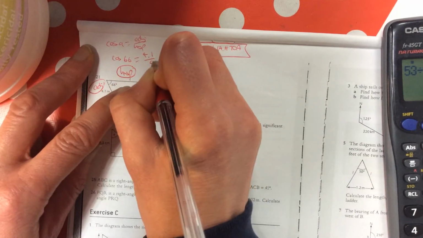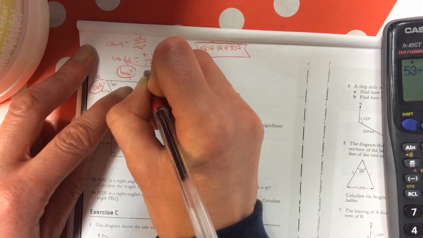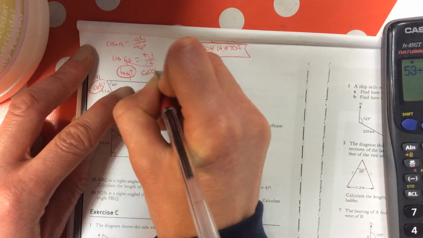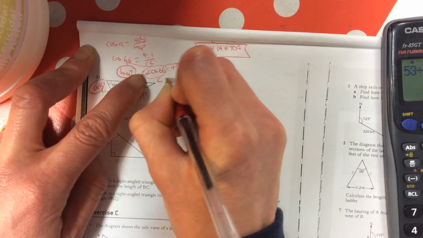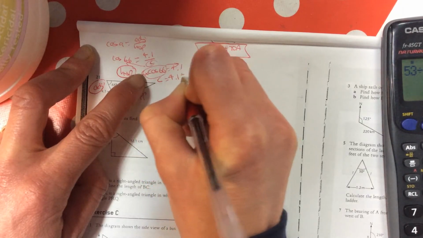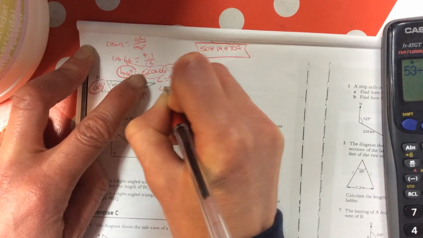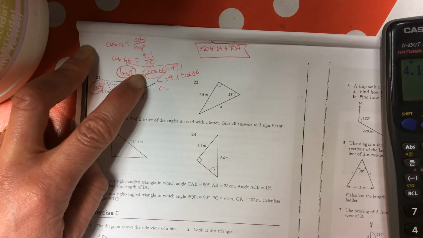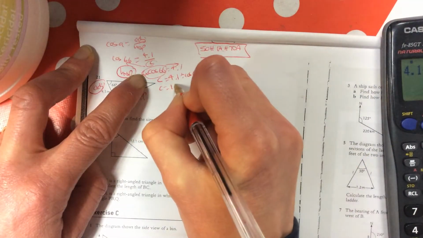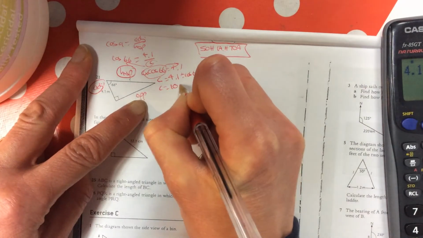Hypotenuse is C. You can't have what you're looking for in the bottom, so bring it up and it becomes a multiply. And now you want C on its own, so you bring your cos over and it becomes a division. So 4.1 divided by cos 66 gives you an answer of 10 meters.